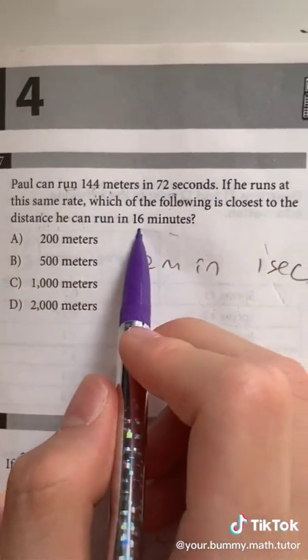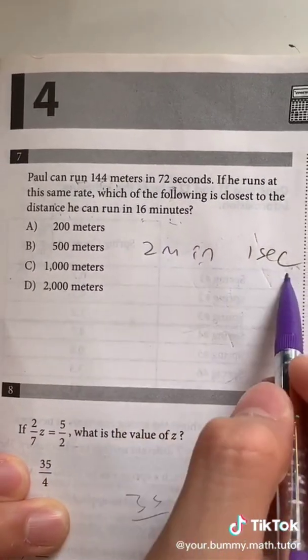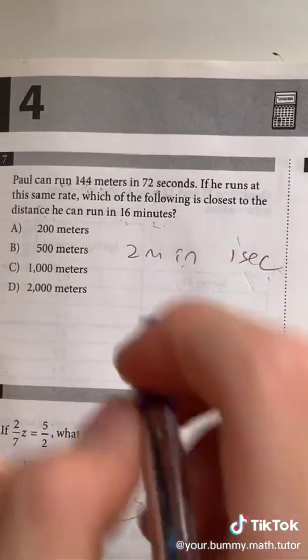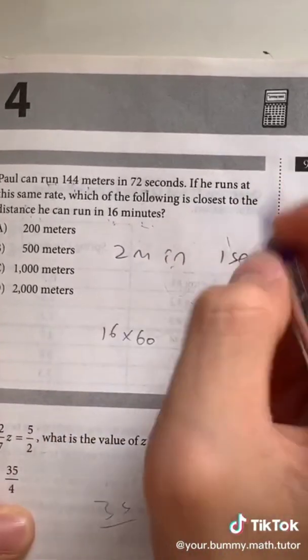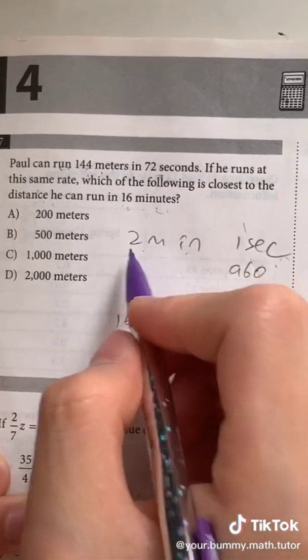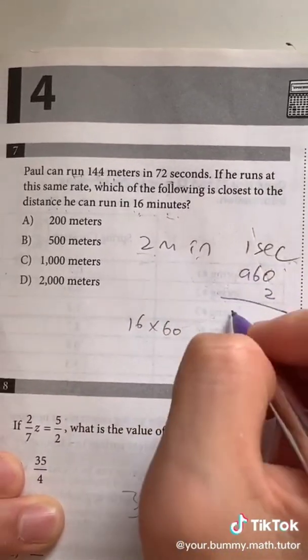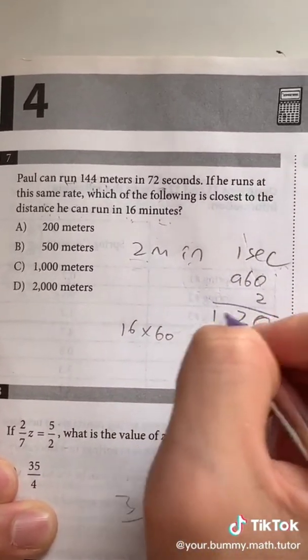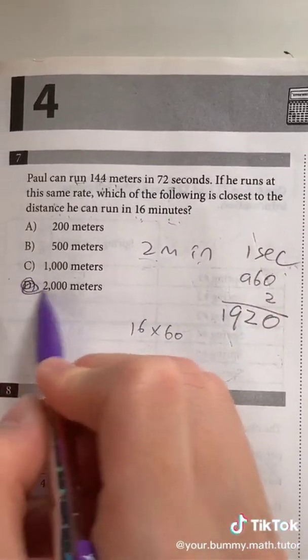And how long can he run in 16 minutes? So, how many seconds are in 16 minutes? 16 times 60, which gives you 960. So 960 times 2 meters will give you 1,920, which is basically 2,000 meters.